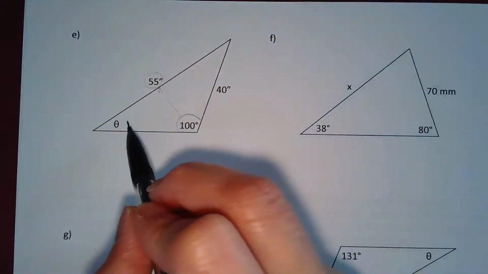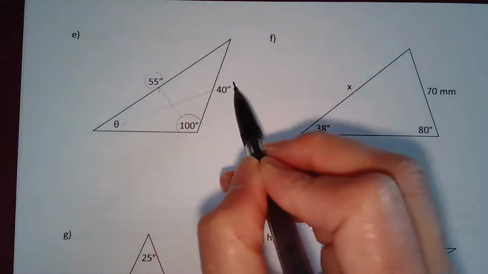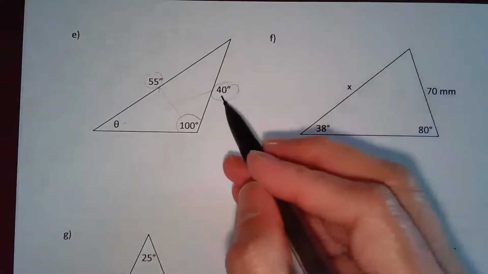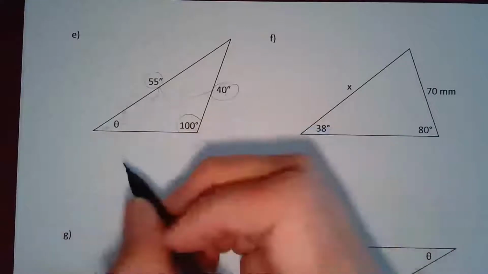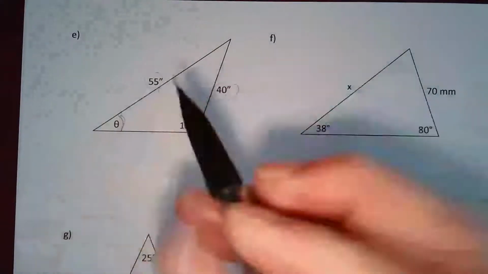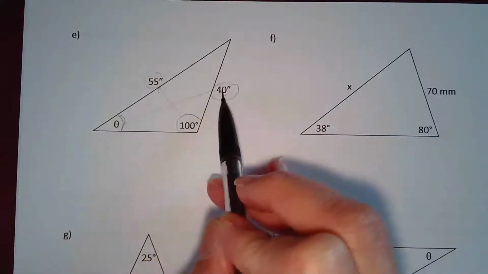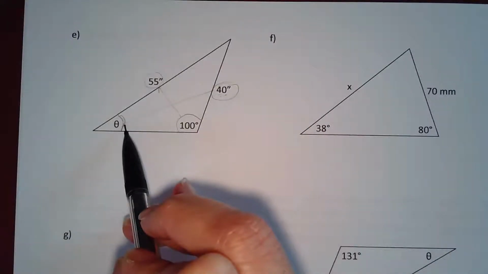And then this one, oh, okay, I have the 40 inches here, and I'm looking for this angle. So this one is almost complete. Only one piece of information is missing.